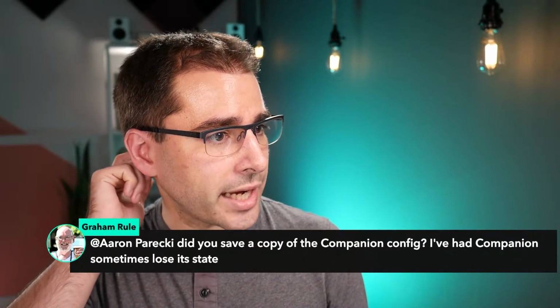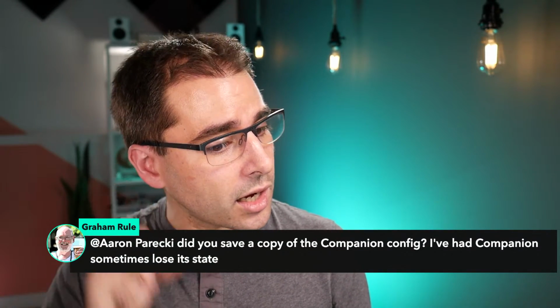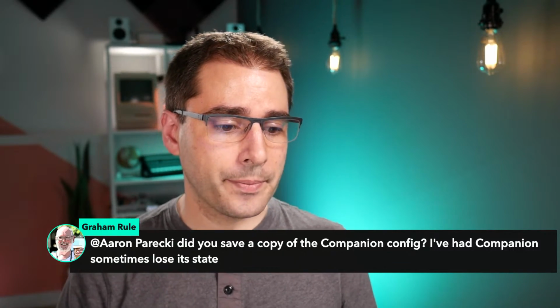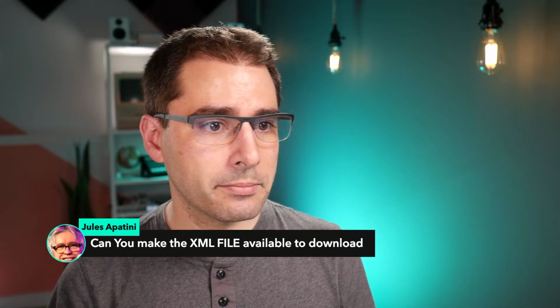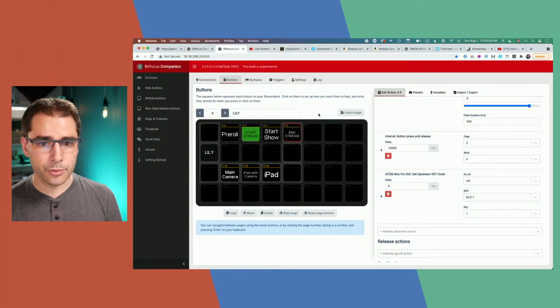Did you save a copy of the companion config? I've had companions sometimes lose it saved. I did not. I guess I should do that, because that is a good idea, although I have not had any trouble with Companion. Can you make the XML file available to download? I can package this up. It's a reasonable little kit. So let's go and do both of these things.